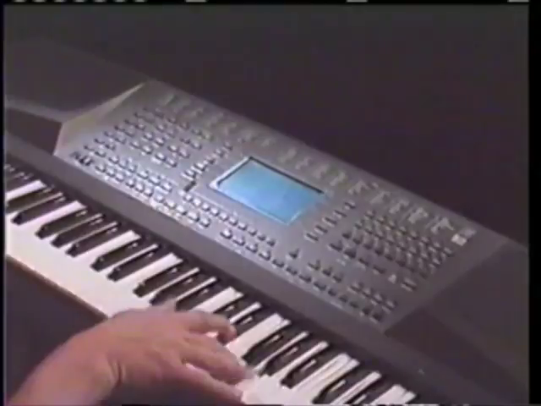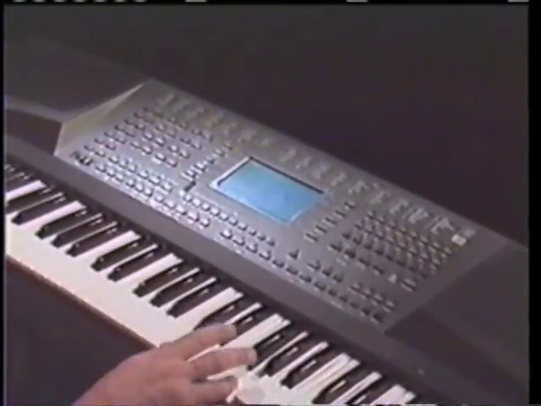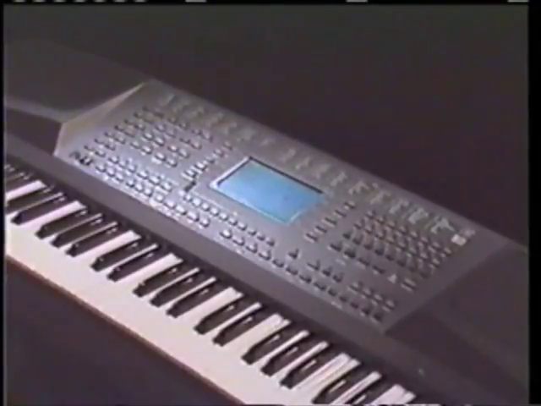So for instance, French horn is 17. So if I press 17, I now have the French horn. But let's go back to number 1, the blowed sax.